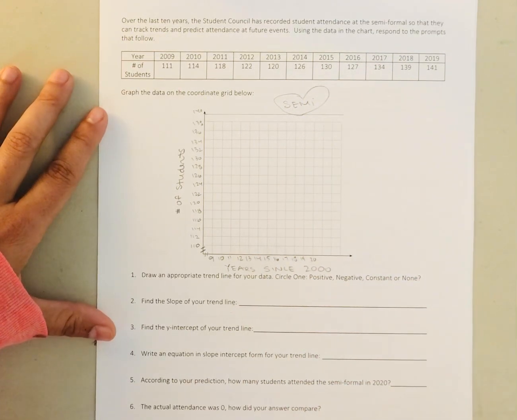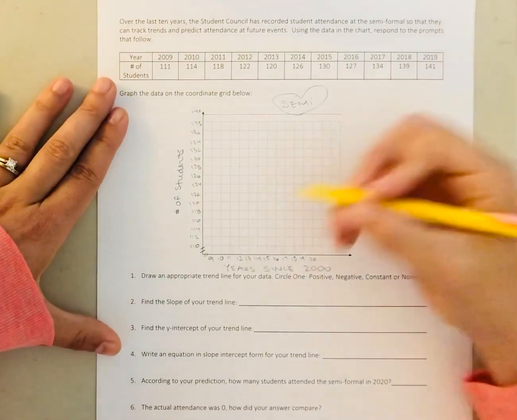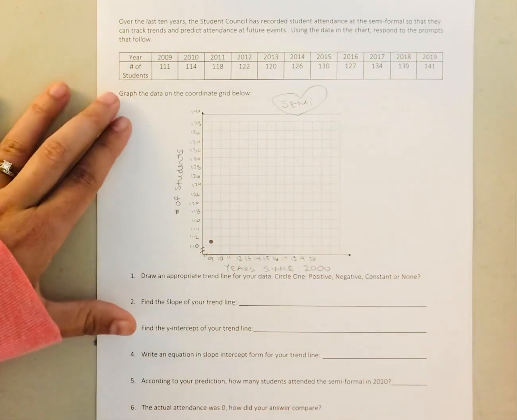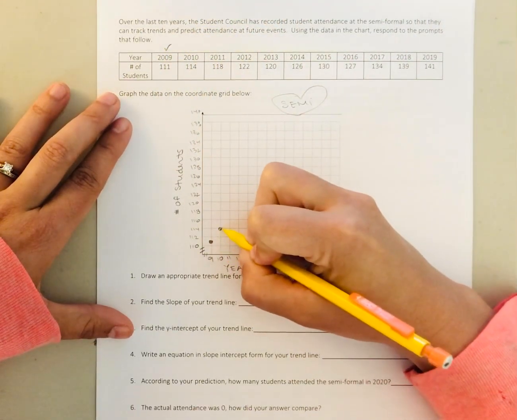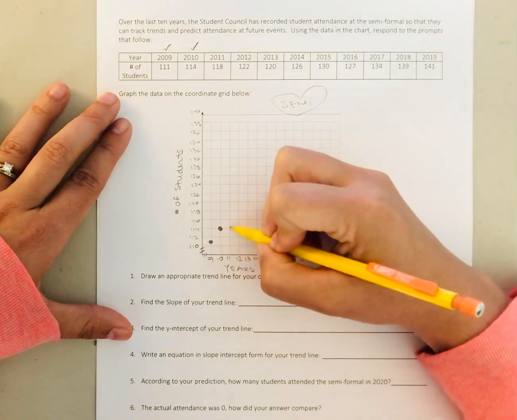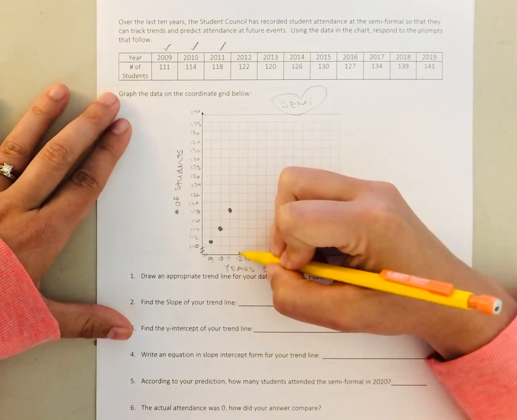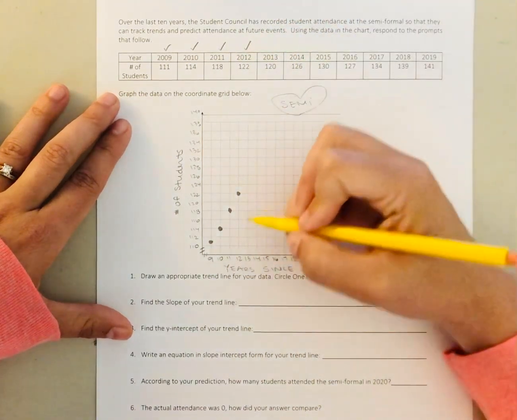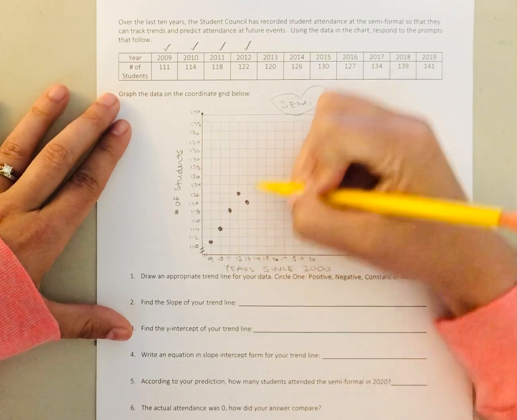Okay, it's time to plot all our data. So be careful when you plot. I'm going to plot mine. I'm going to do my best. Here's 9. There was 111 people that went to the dance in 2009. 2010, we had 114. 2011, we had 118. 2012, we had 122. 2013 had 120. Oh, dropped down a little bit. Wonder what the theme was.